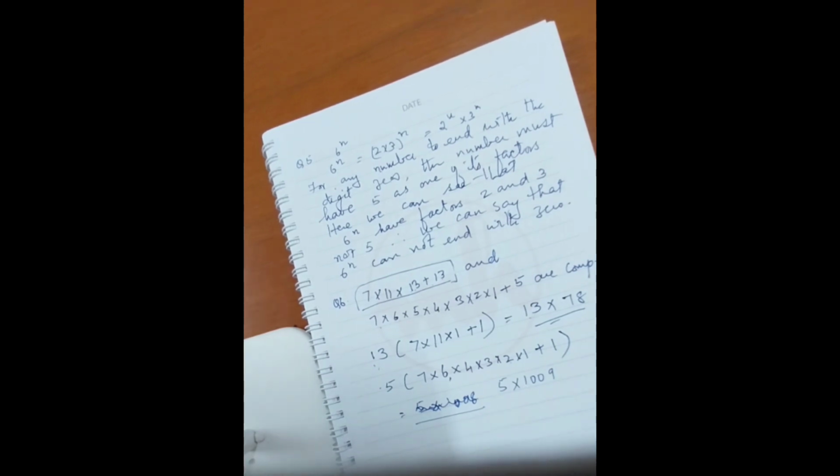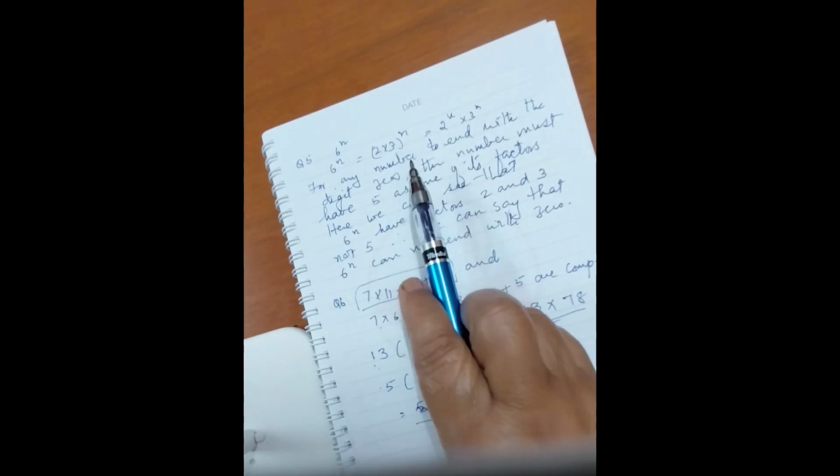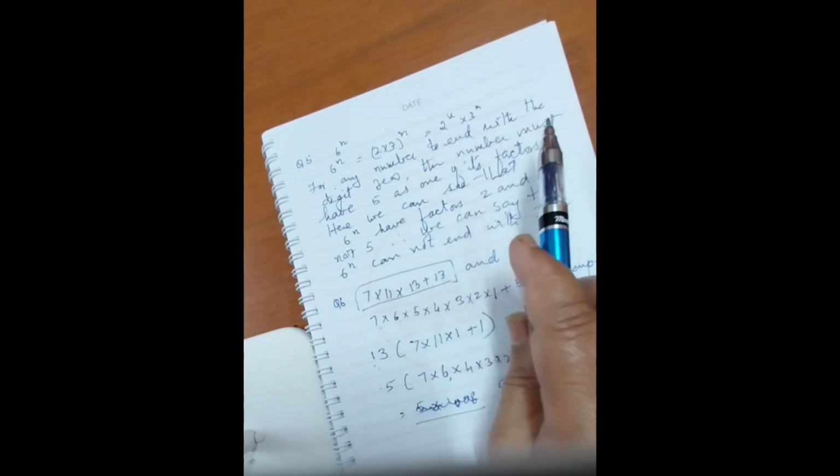Now we are going to move on to question number 5. Question number 5 is, check whether 6 to the power of n can end with the digit 0 for any natural number n. That is, if you replace n by any natural number, will this positive integer end with 0 or not?